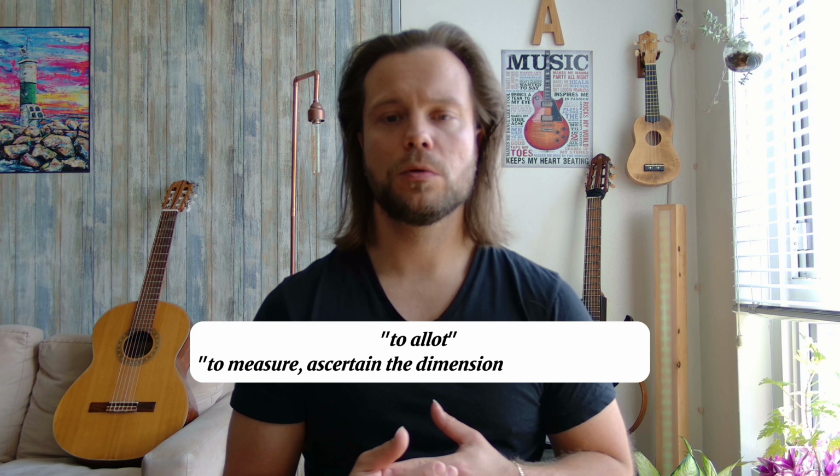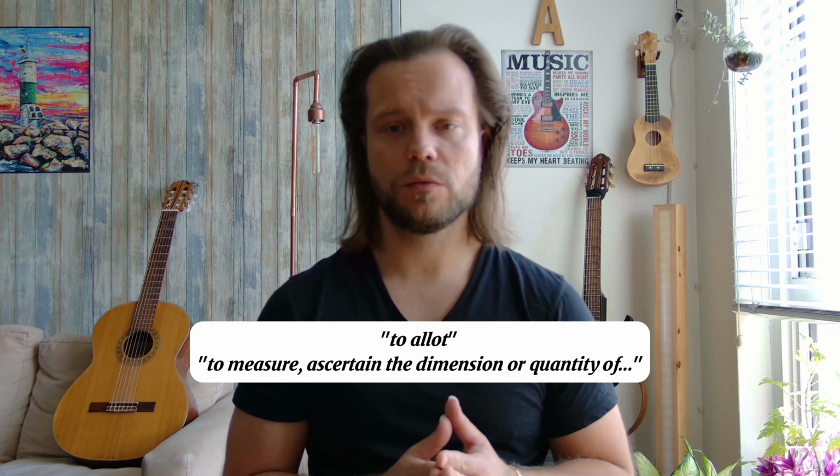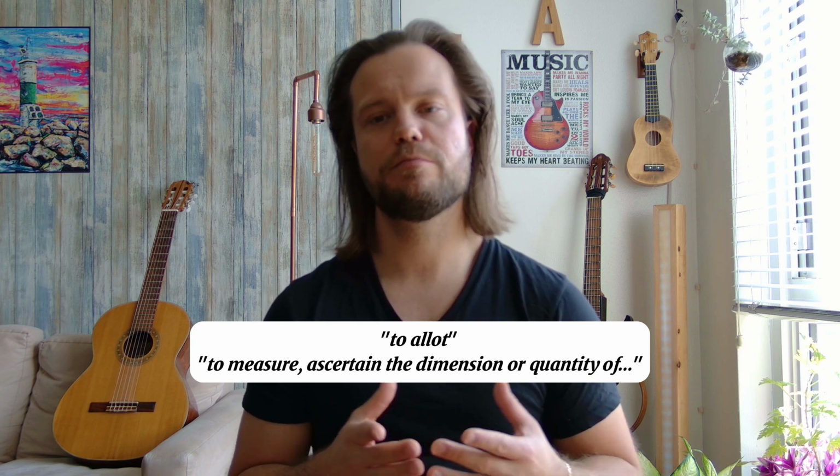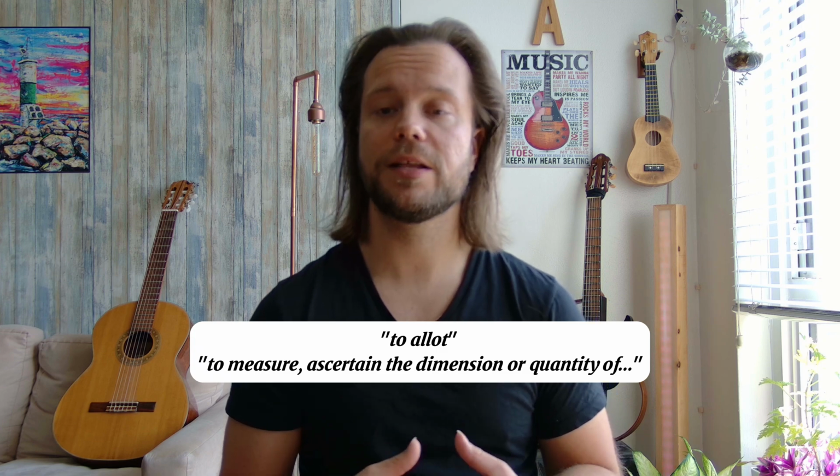It comes from the Old English Saxon word, which is meten, which means to measure, to ascertain the dimension or quantity of. Okay, so to me, this is all confirming the idea that in order to see something as being empty or full, like for instance, our bottle, our measure, right? We have to first have an agreed upon value.